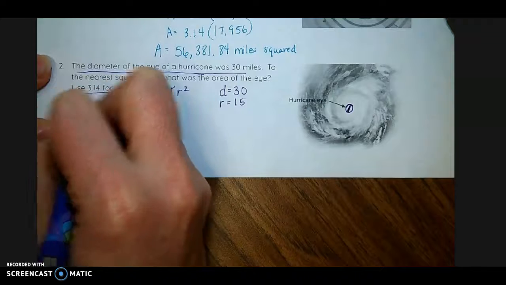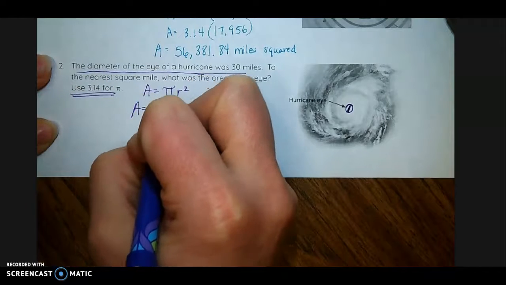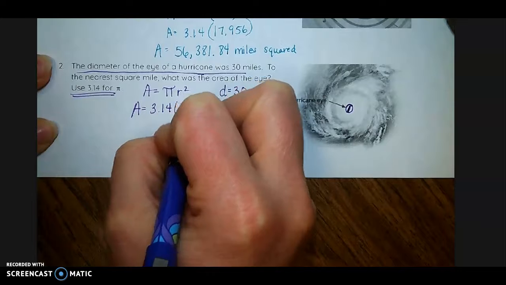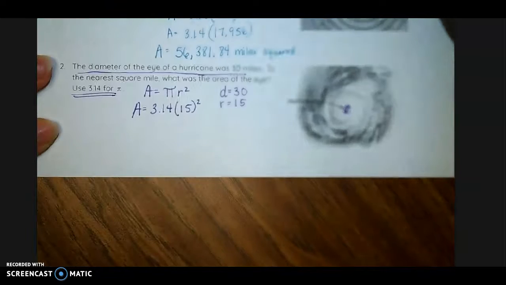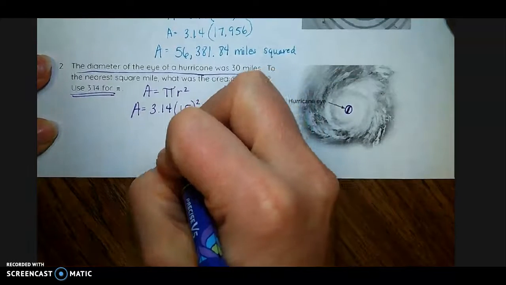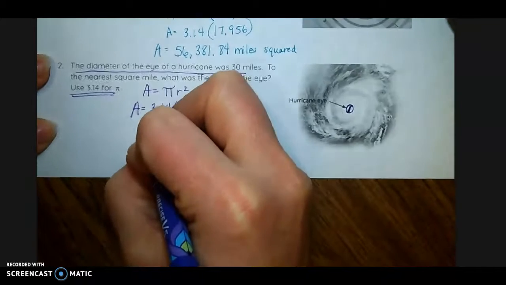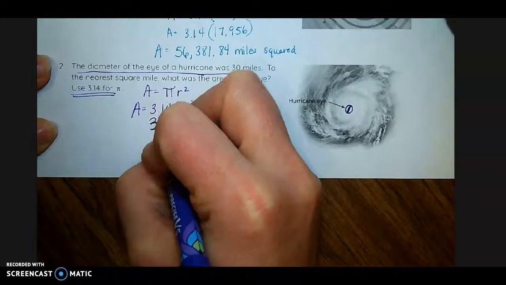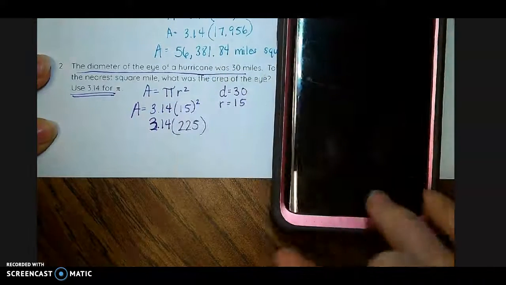And it's telling me once again to use 3.14 for pi. So 3.14 times 15 squared. Now I often have people go, oh, well, 15 squared is just 30. No, this is not times 2. This is 15 times 15. And that is 225. Now I still need to multiply that times pi.